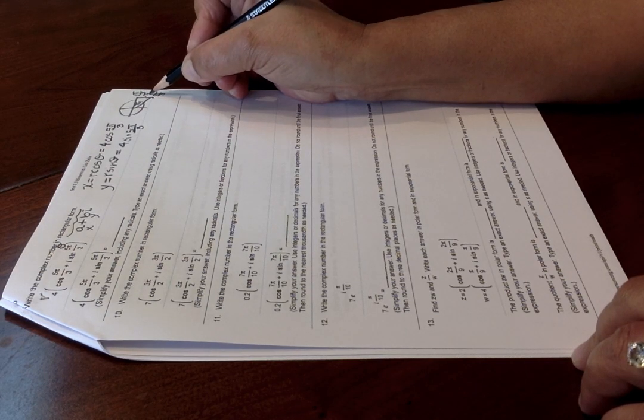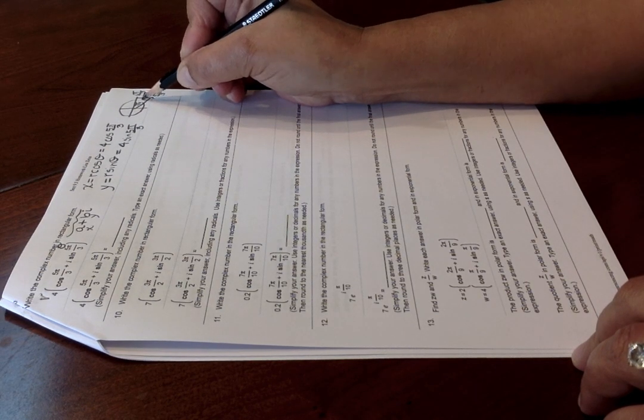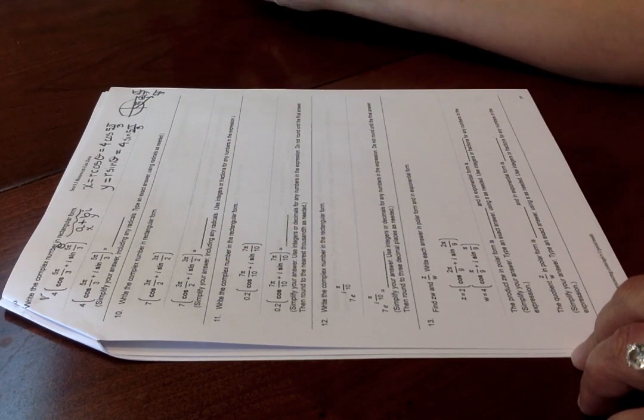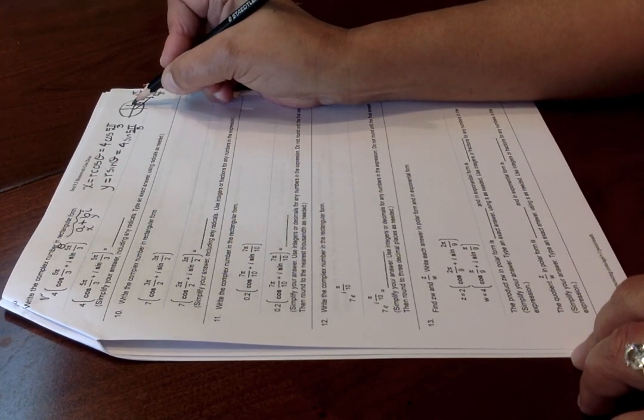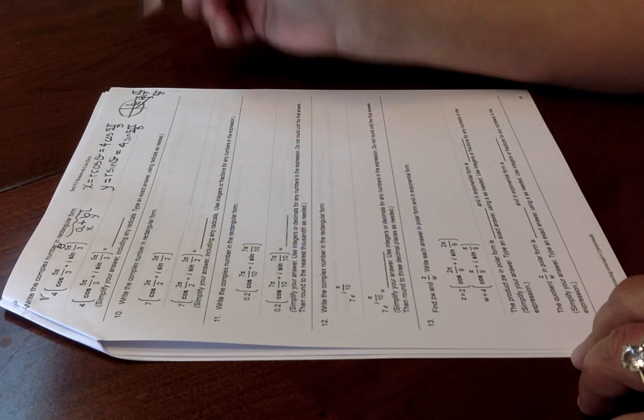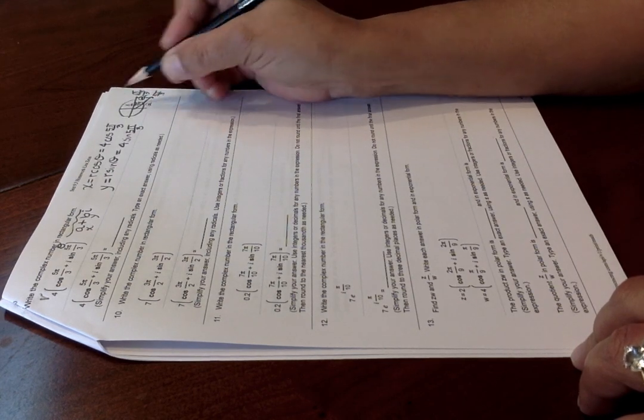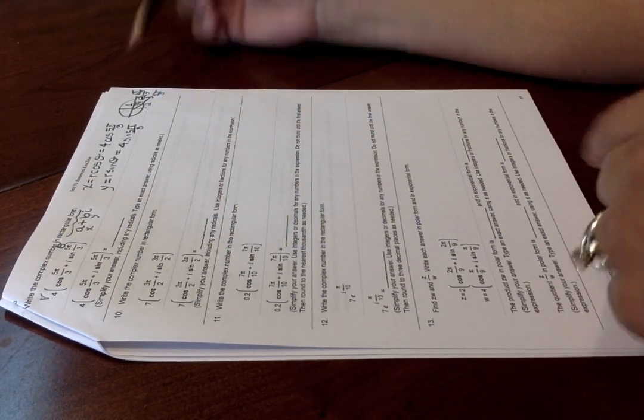Therefore, this is the long leg. So square root of 3 is your long leg, and it is negative. Circle that so we don't lose it. This is your short leg, and this would be the hypotenuse. The hypotenuse is always double the short leg.